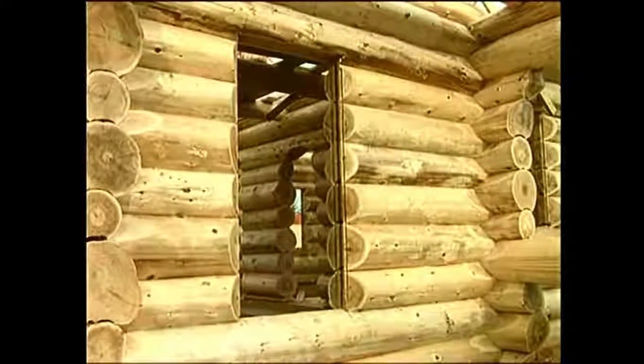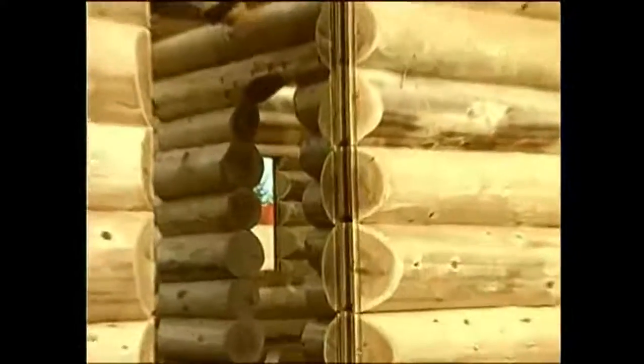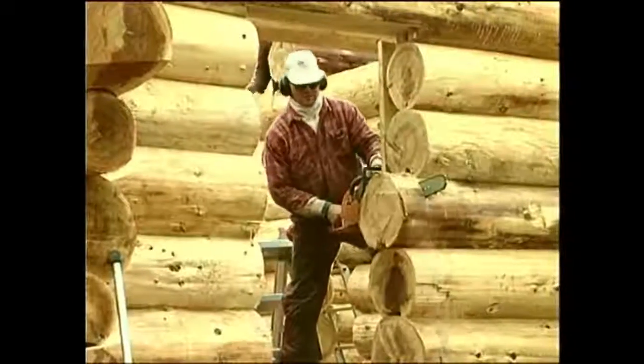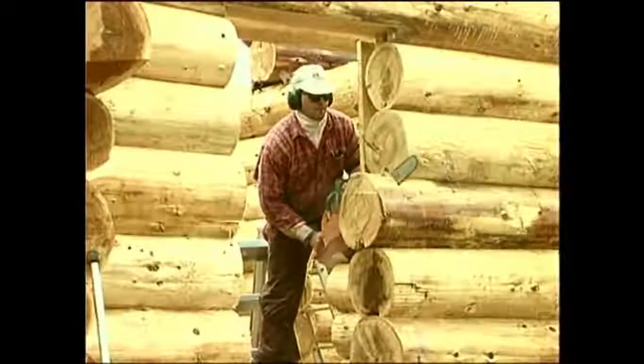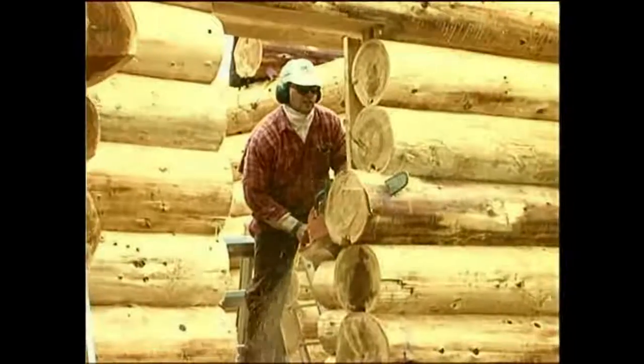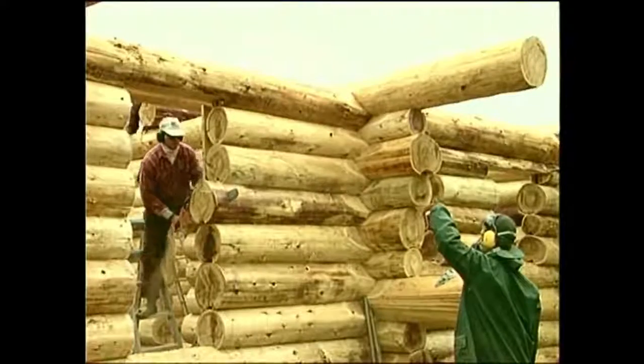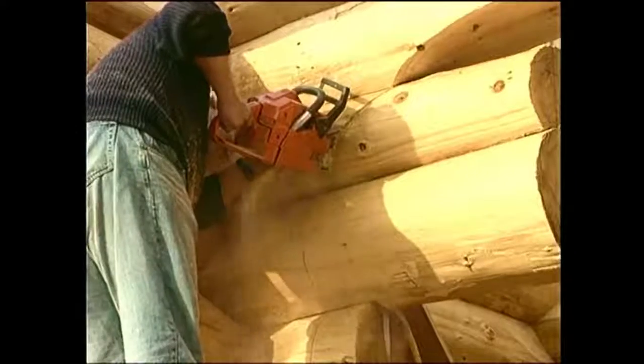Doorways can be done in much the same way. The installation of the door and window frames will be dealt with in the first finishing video that will bring our project to lockup. You have only 3 more jobs to complete to finish your log work.